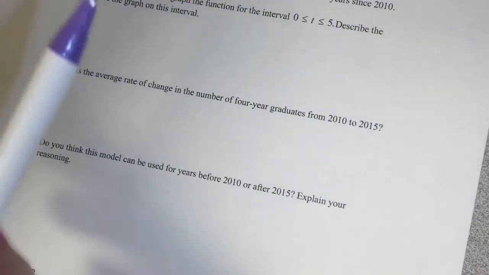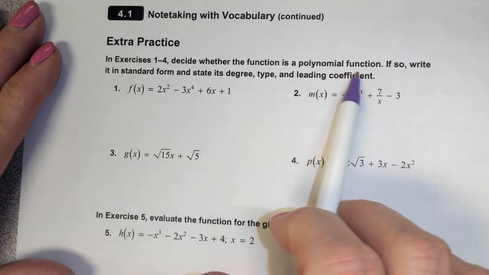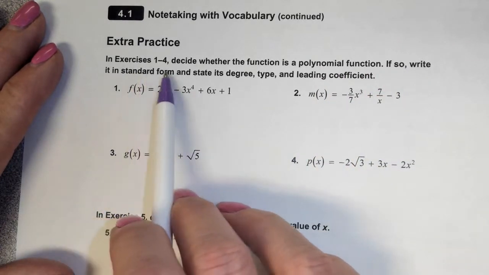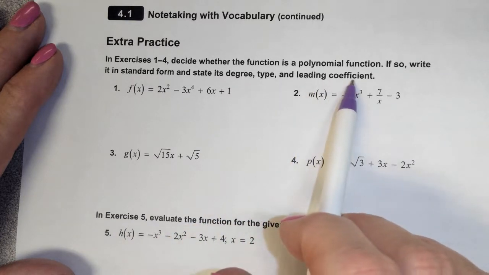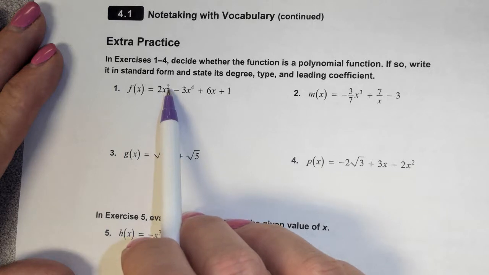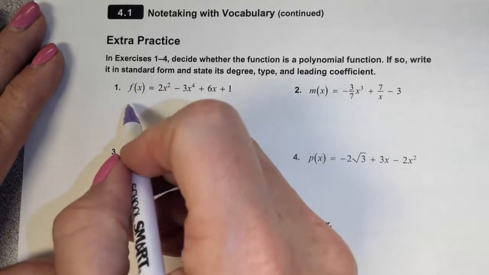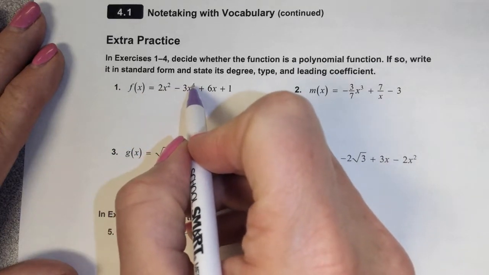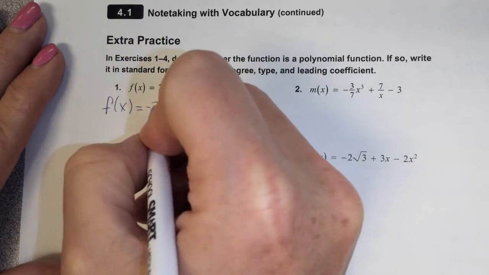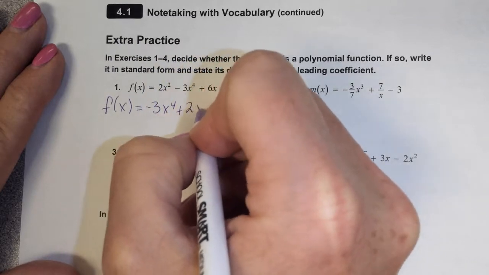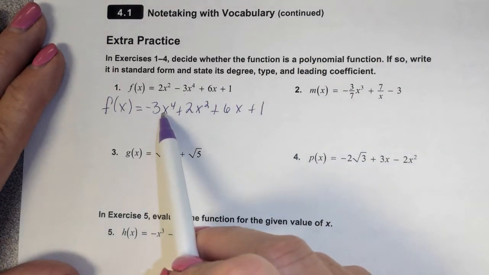Okay? All right. Let's look at the next part. Decide whether the function is a polynomial function. If so, write it in standard form and state its degree, type, and leading coefficient. Okay, so we look at these exponents. Are all the exponents whole numbers? Yep, so this is a polynomial. Standard form means that the highest exponent has to come first. So this is going to be negative 3x to the fourth plus 2x squared plus 6x plus 1. What's the degree?